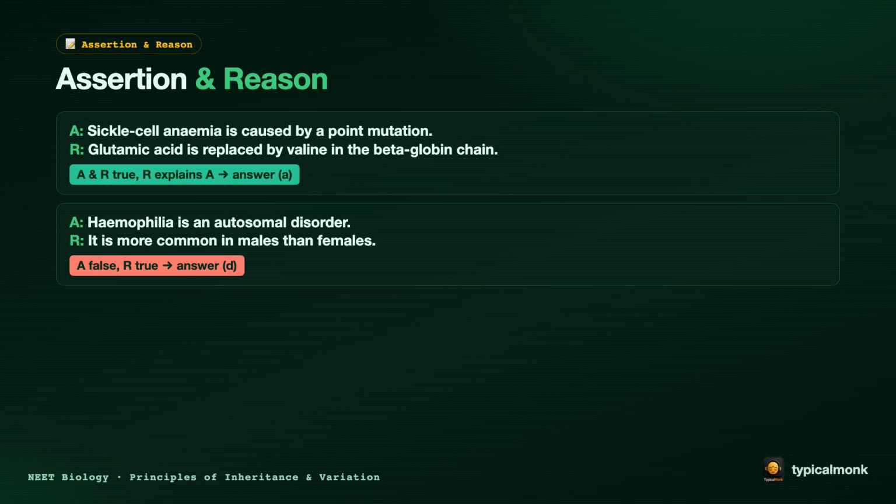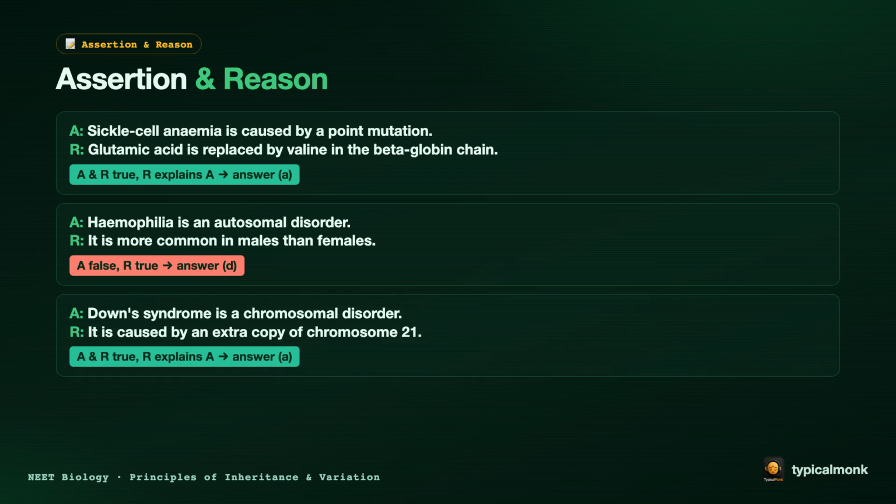Second, A: hemophilia is an autosomal disorder. R: it is more common in males than females. Here A is false, but R is true, so the answer is D. Third, A: Down syndrome is a chromosomal disorder. R: it is caused by an extra copy of chromosome 21. Both are true, and R explains A, so the answer is A.